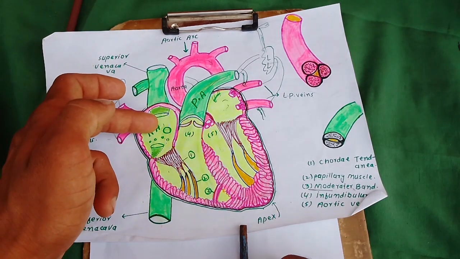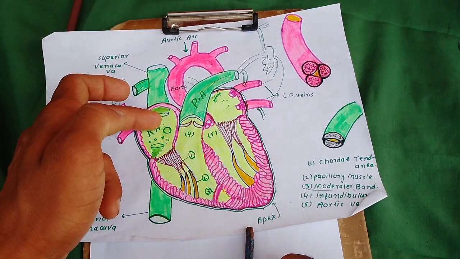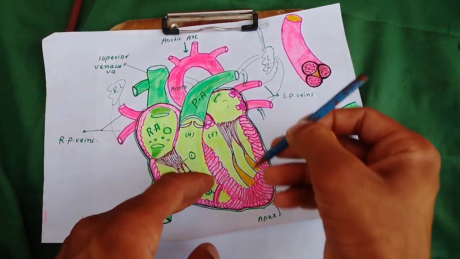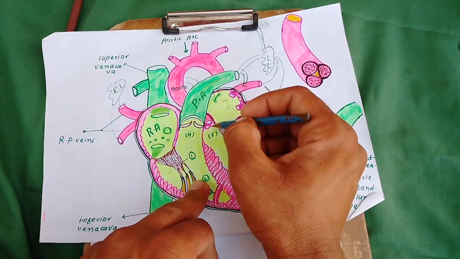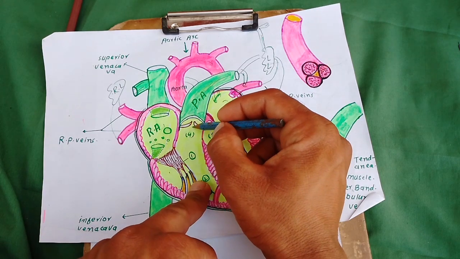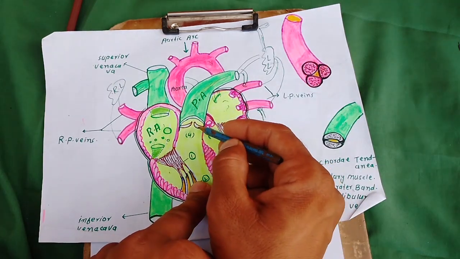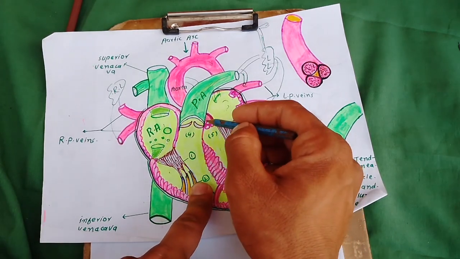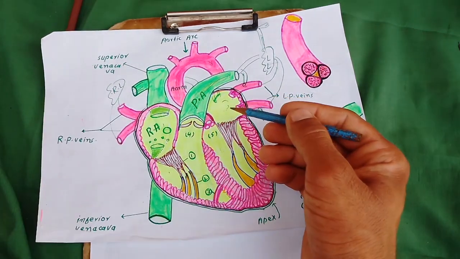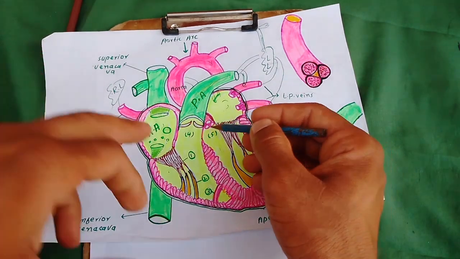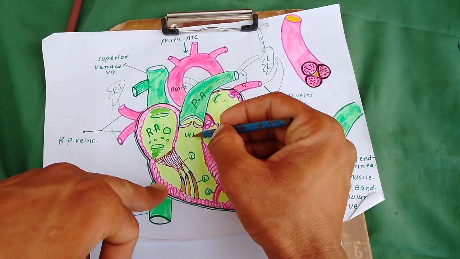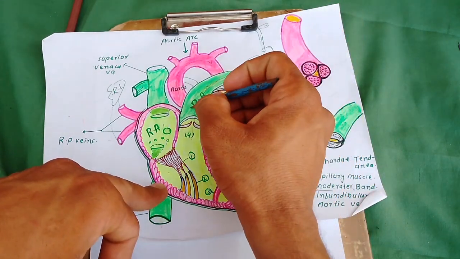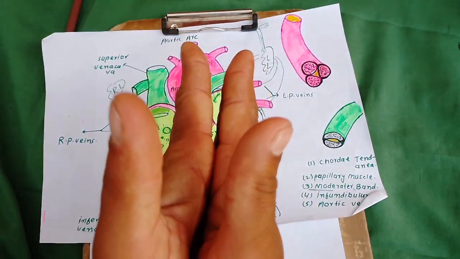direction of flow. It allows the flow of blood from this point up to this point, from the atrium to the ventricle. This is the bicuspid valve, the 2 plate valve. This one and this one are the 2 plate valves, while this one and this one, the aortic valve, are the 3 plate valve. The function of the valve is to allow the blood to flow in the forward direction and to prevent the backward flow.